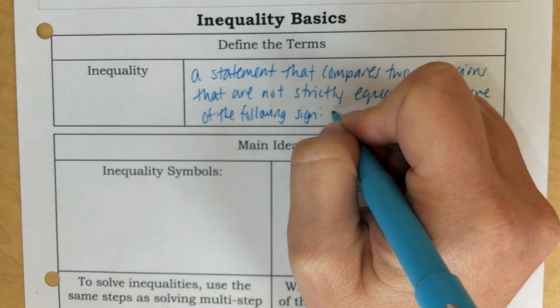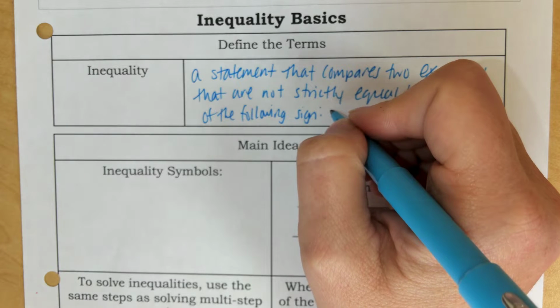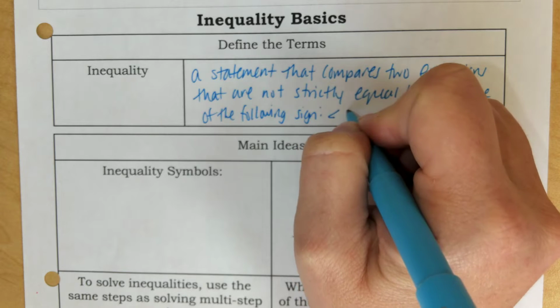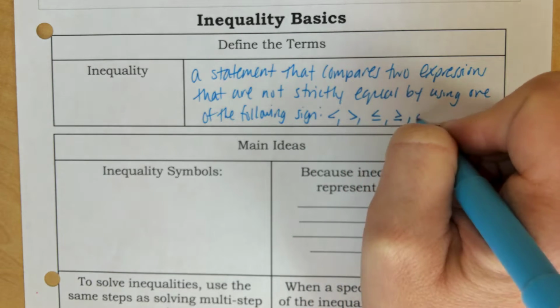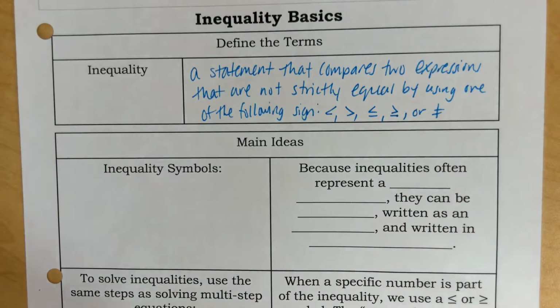So generally, inequalities have a range of numbers that they represent. So they use signs like less than, greater than, less than or equal to, greater than or equal to, or not equal to. So these are those symbols.